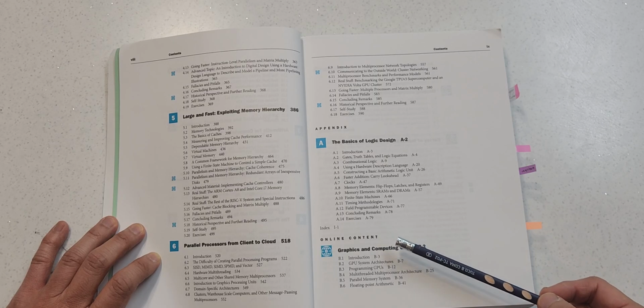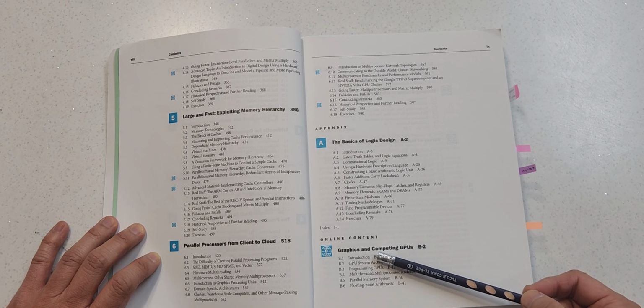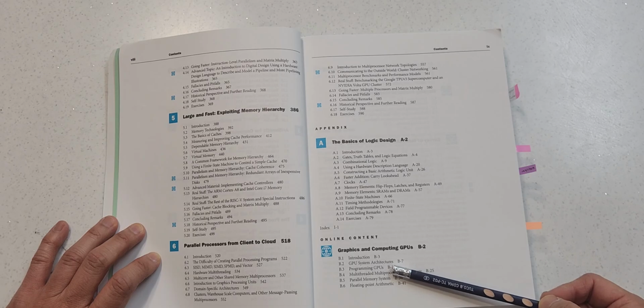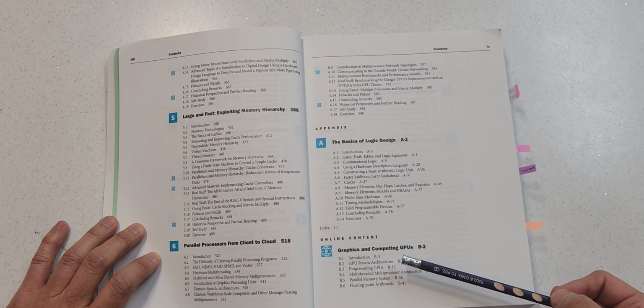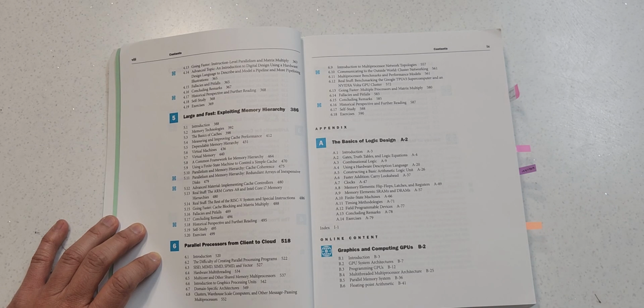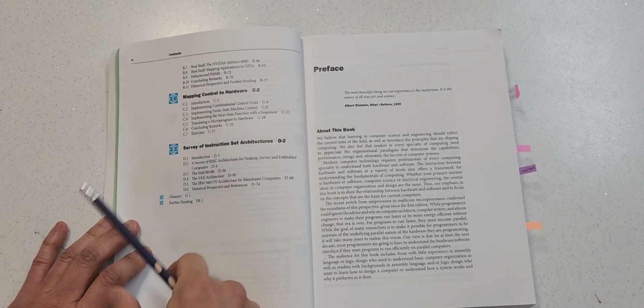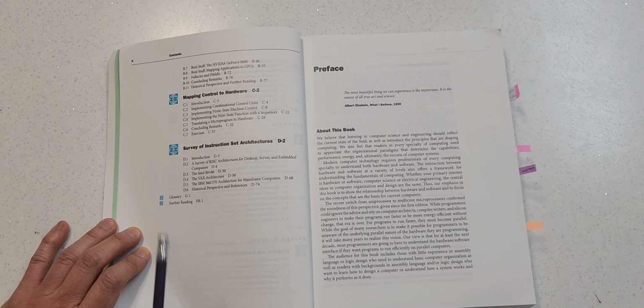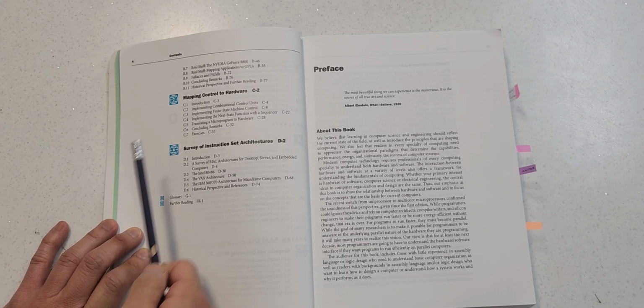Online content, graphics and computing GPUs, introduction, GPU system architectures and programming GPUs, multithreaded multiprocessor architecture and parallel memory system, floating point arithmetic, and the real stuff, the NVIDIA GeForce 8800, real stuff, mapping applications to GPUs, and fallacies and pitfalls, and concluding remarks.